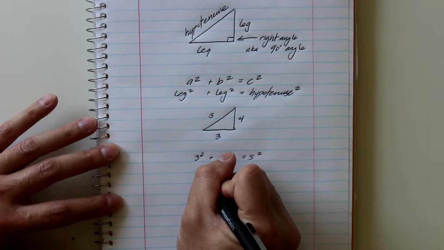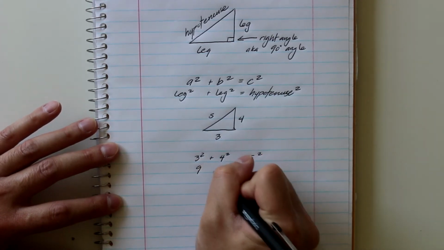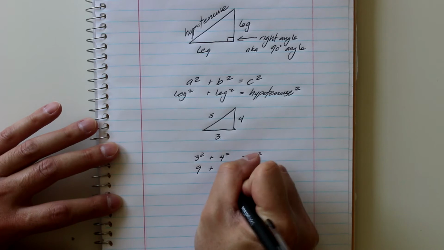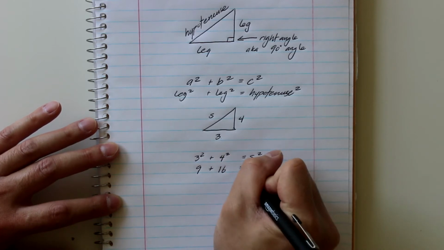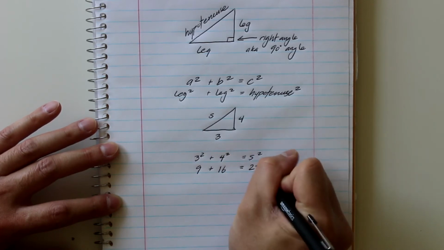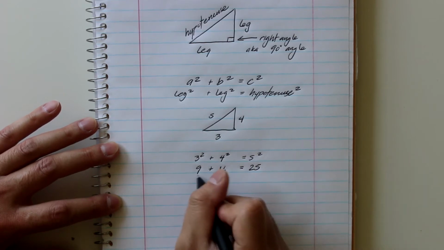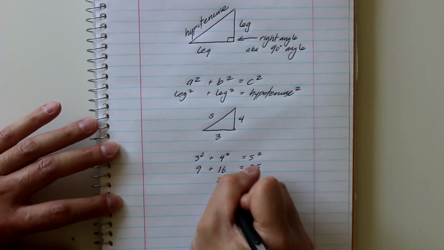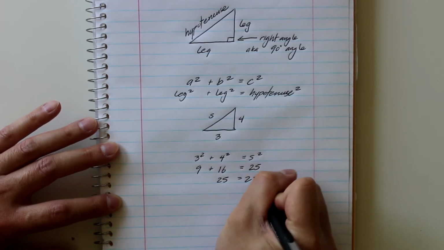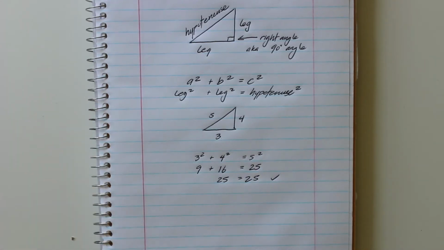So we know 3 squared is 9, right? 3 times 3. 4 squared is 16, 4 times 4. And 5 squared is 25, 5 times 5. Does 9 plus 16 equal 25? Yes, it does. So that's how we know that this triangle for sure is a right triangle, because the Pythagorean theorem worked for its side lengths.